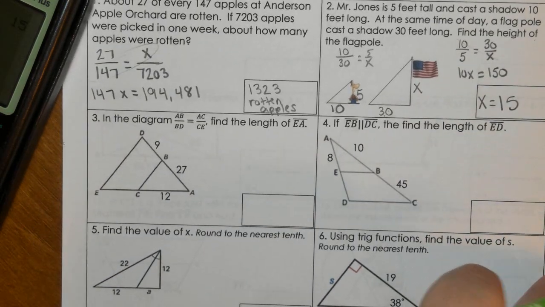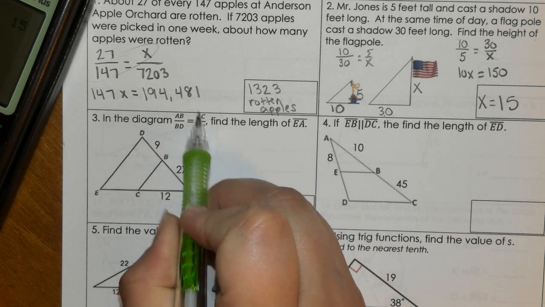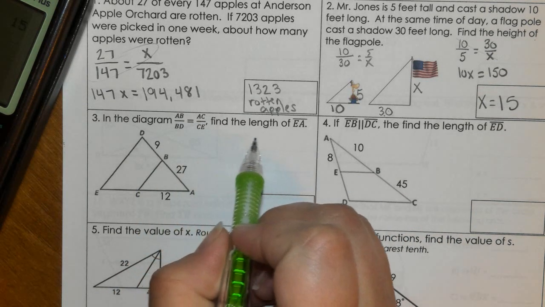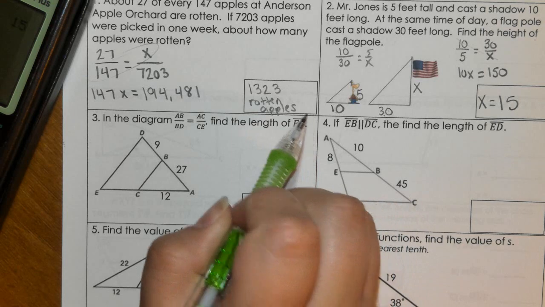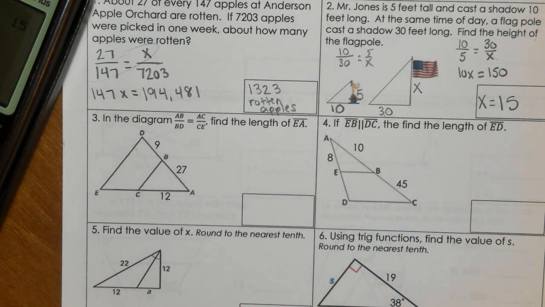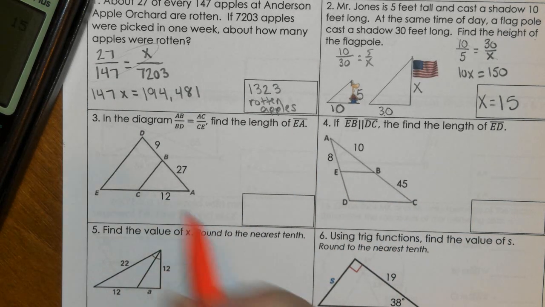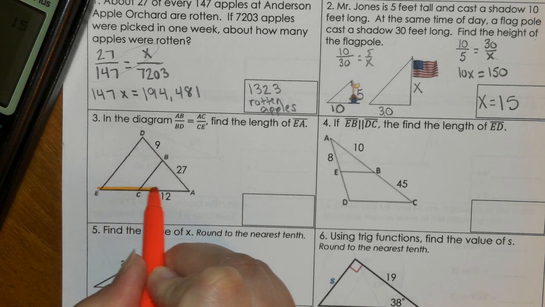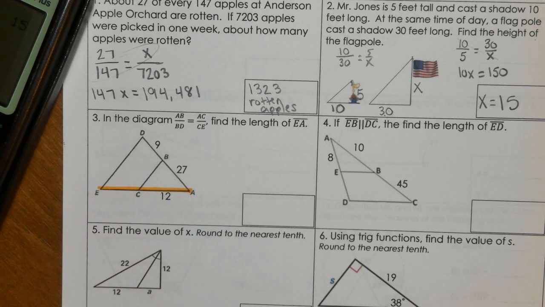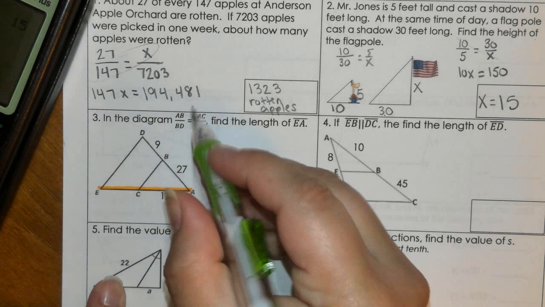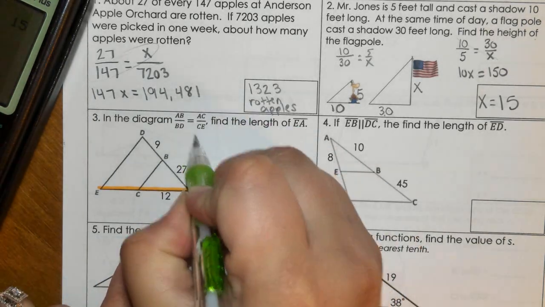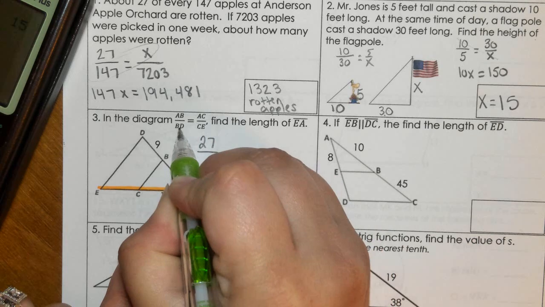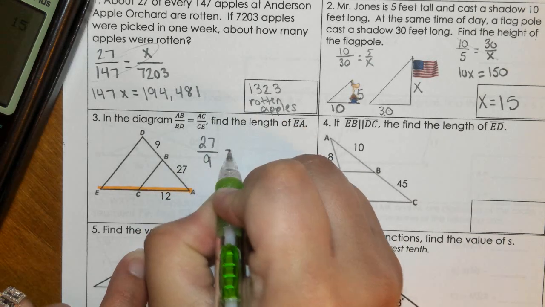Alright, number 3. Here it actually tells you how to set this up, and then it has you find EA. Please note that you're going to have to find EC first, but then you have to find EA. So there's a little bit of trickiness there. For AB, we have 27, over BD, which is 9.